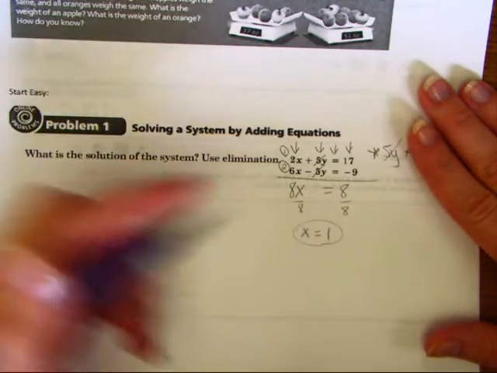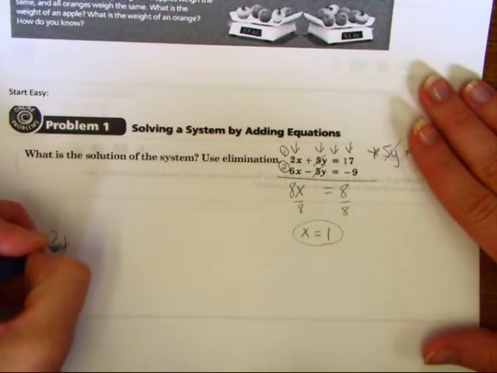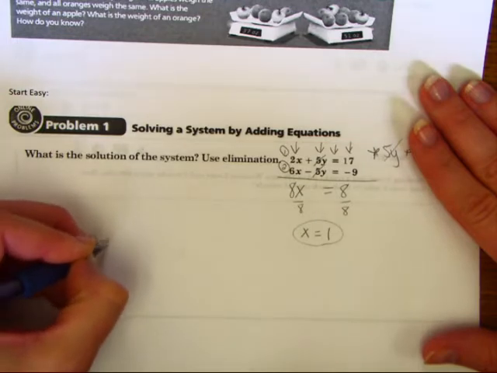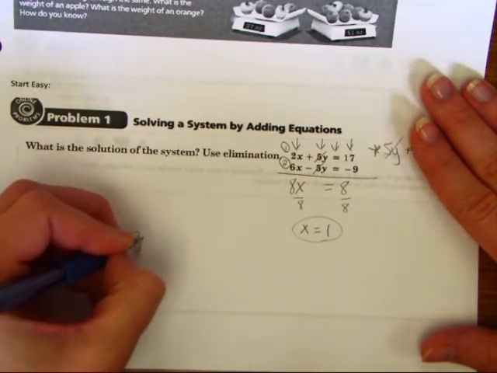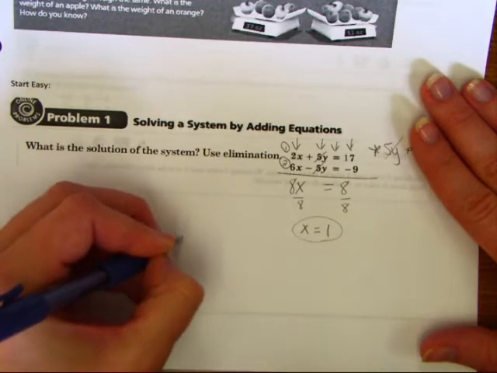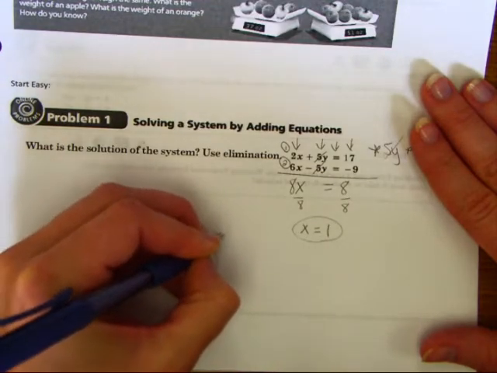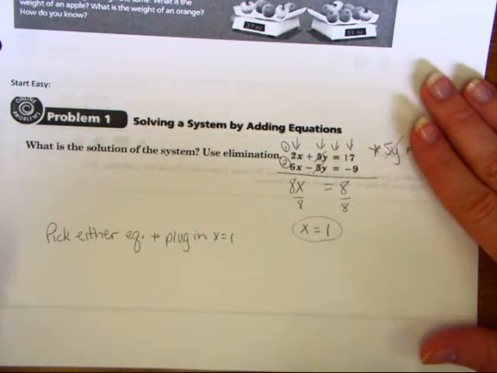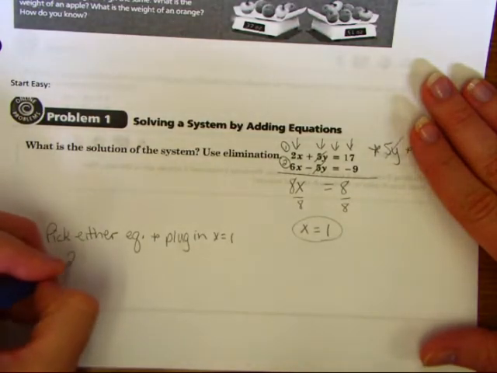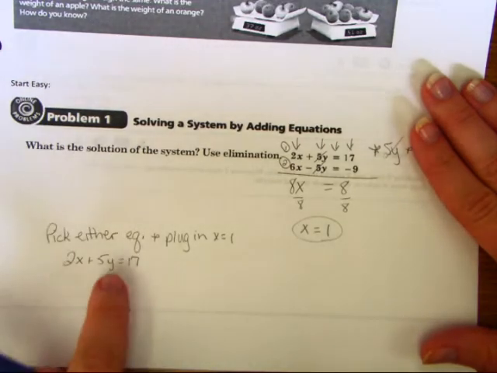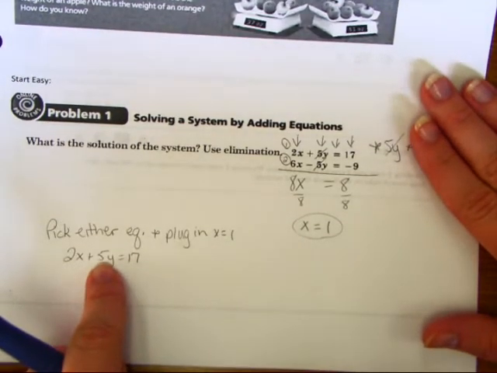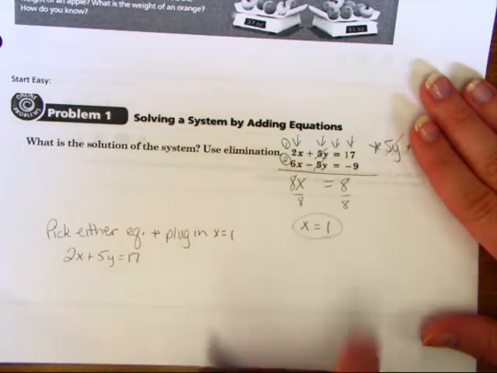Now you get to pick either equation. I would pick your favorite one, whichever one you think is easier. Pick either equation and plug in x equals 1. So I'm just going to do 2x plus 5y equals 17. Notice a lot of people think the 5y cancels out all the time. No, it just cancels out when we do this addition part.